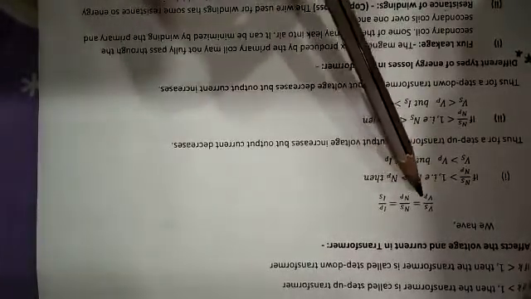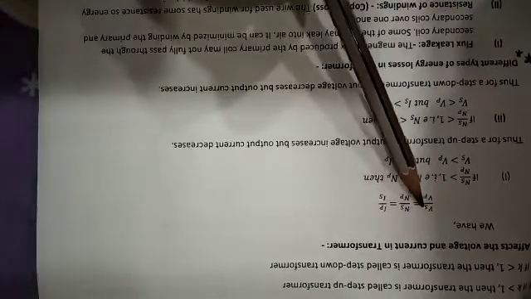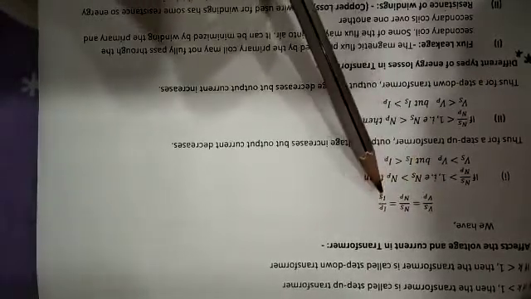So what is the effect on voltage and current in a transformer? We know that VS/VP = NS/NP = IP/IS. So if NS/NP is greater than 1, that is NS is greater than NP, then VS is greater than VP, and IP is greater than IS.